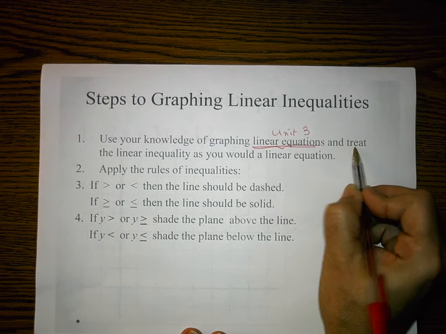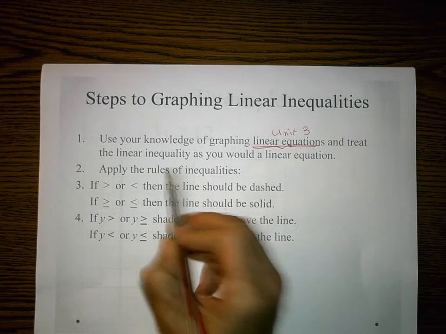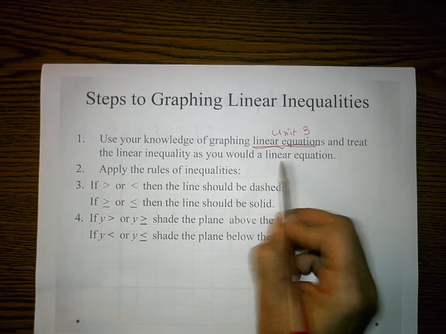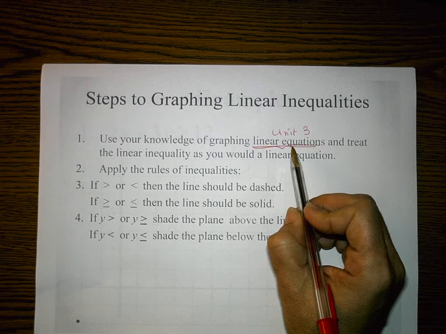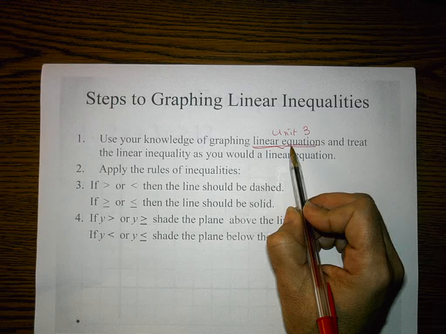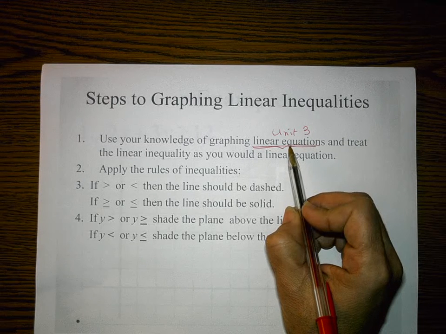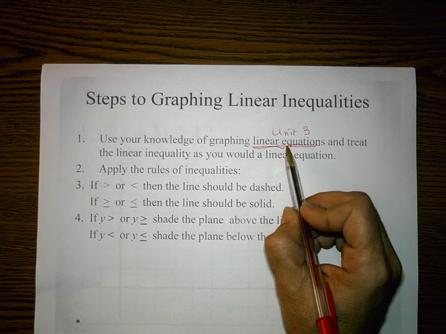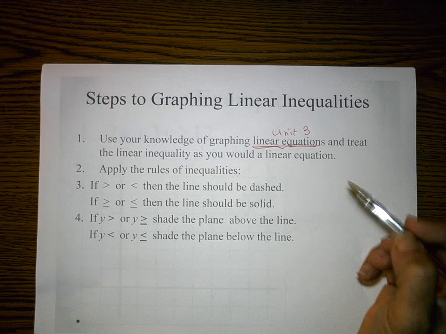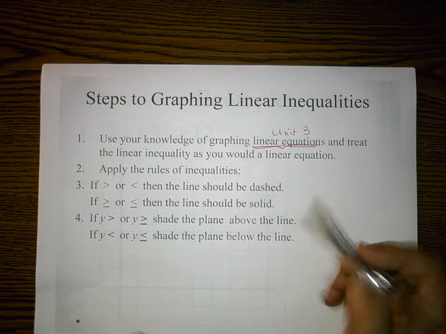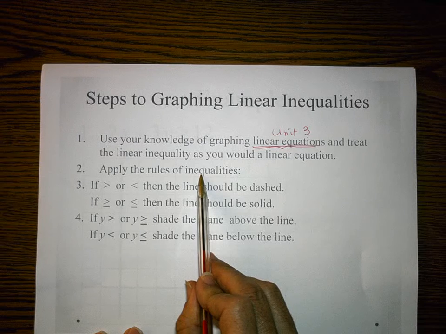So I want you to treat the linear inequalities as if they were linear equations. The rules are exactly the same. We still look for slope and y-intercept. We still look for x-intercept. We still graph exactly the same way. We just now have to shade above or shade below. Okay? And then we have to apply the rules of inequality.